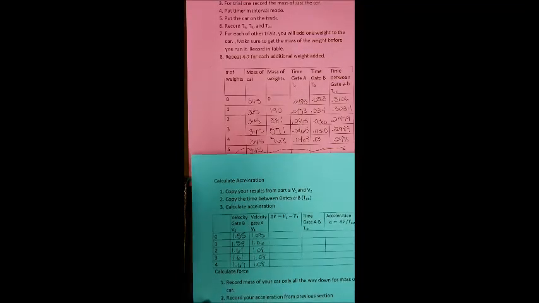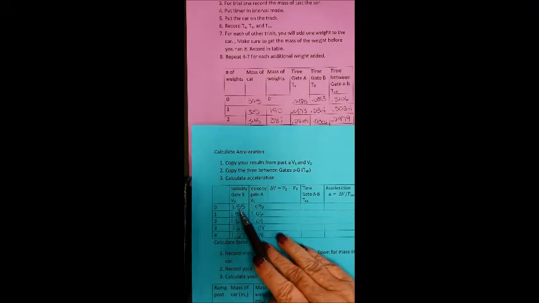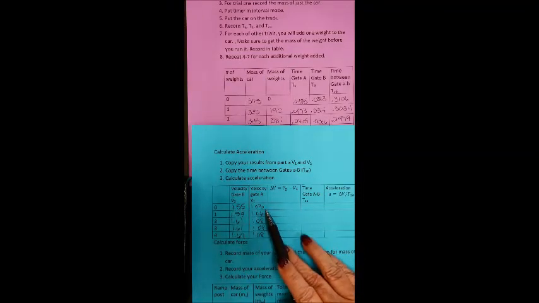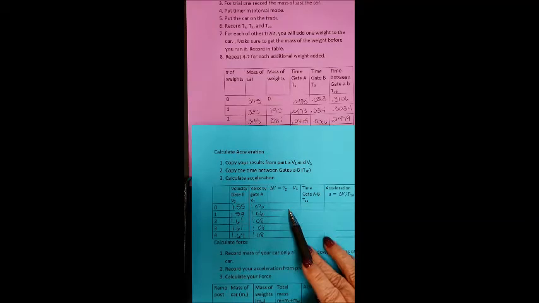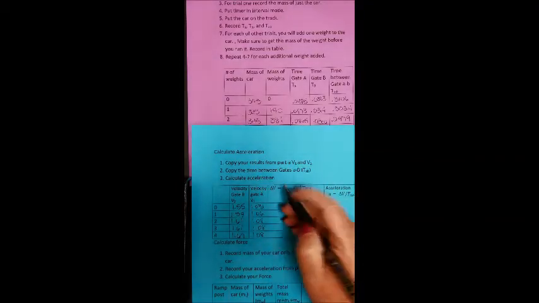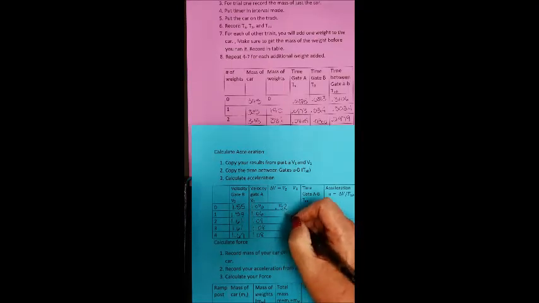Okay, so now we need to get our delta V, our change in velocity from gate 1 to gate 2. So we're going to take the velocity at gate 2 minus the velocity at gate 1, and that goes right here. So 1.55 minus 1.03 is 0.52 meters per second.